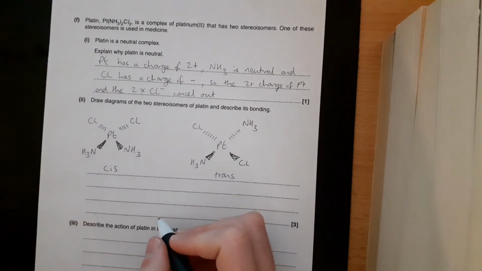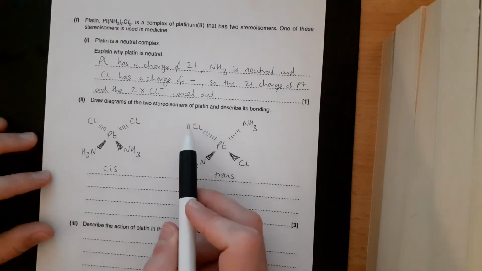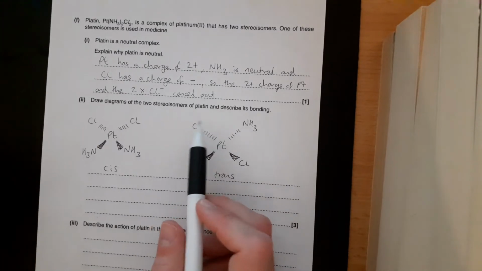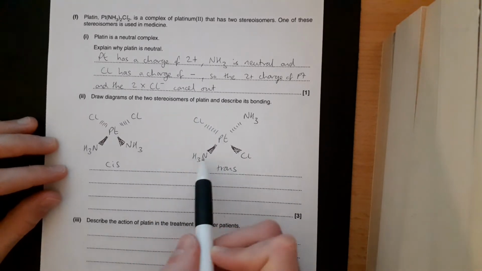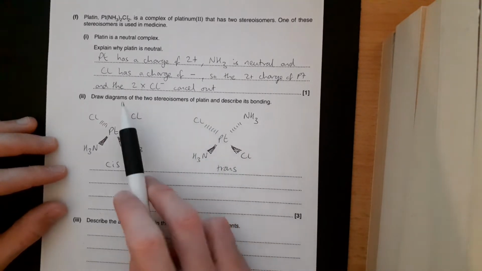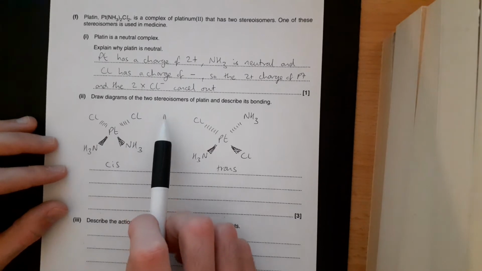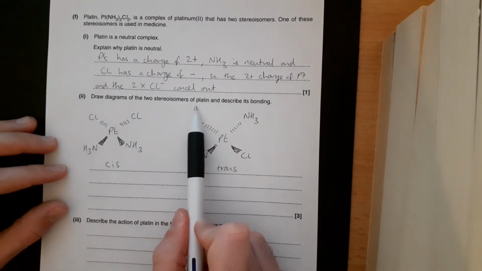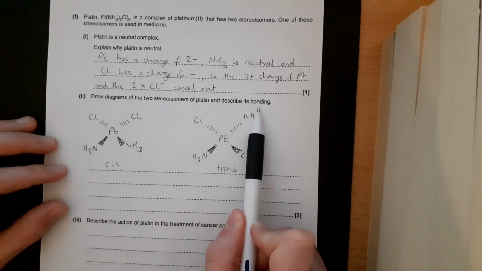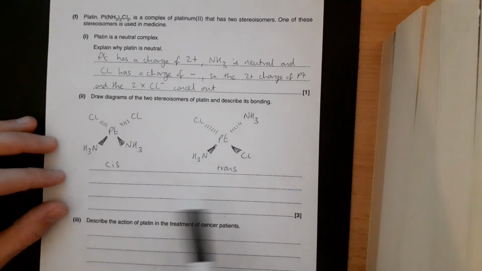Okay, and it doesn't tell you it's cis and trans isomers, so you don't need to have labelled them as cis and trans, but again, it doesn't do any harm. Let's get in the habit of getting comfortable with them. But do make sure you're careful with reading the question here, because it's very easy to move on. So draw diagrams of the 2 stereoisomers and describe its bonding. Okay, so we need to do that as well, because we haven't done any describing.